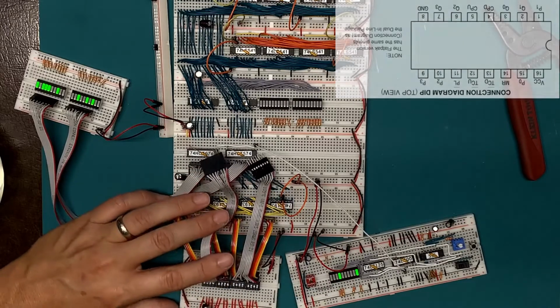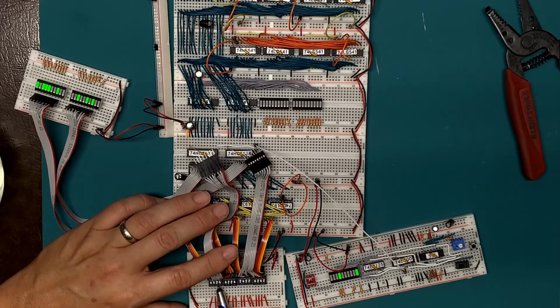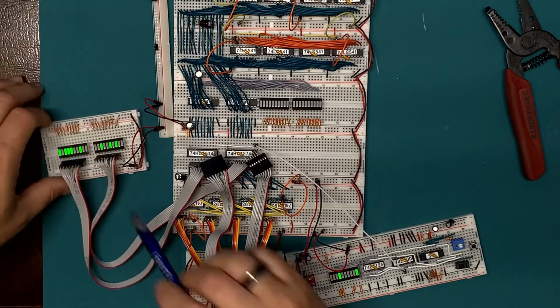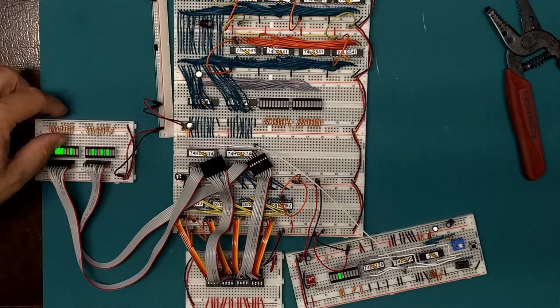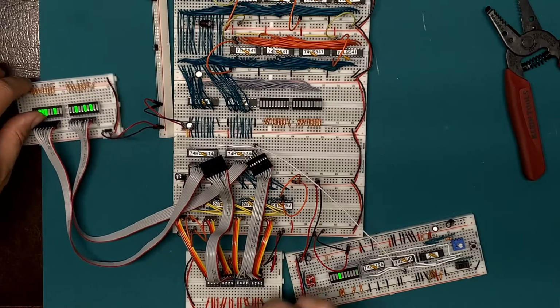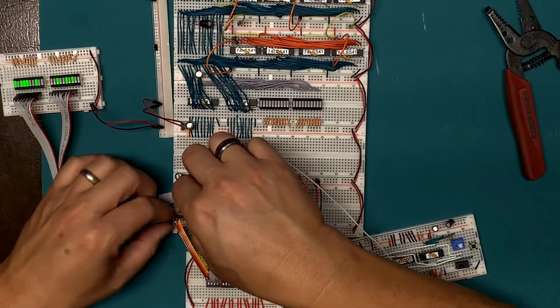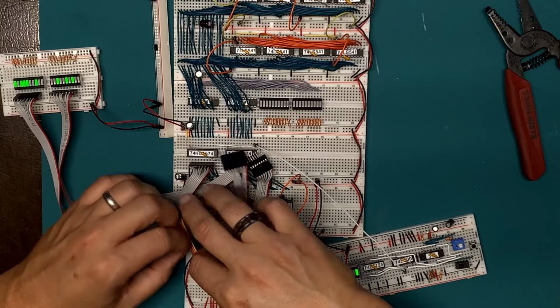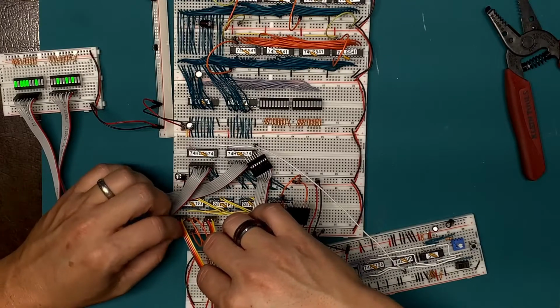Let's see here. 1101, 101. That's not right.